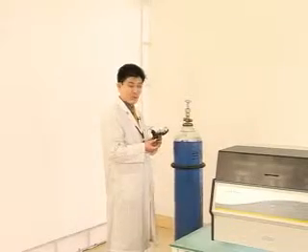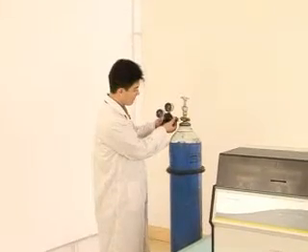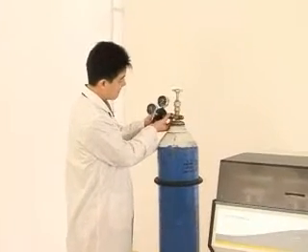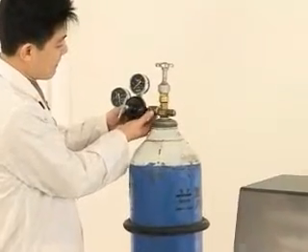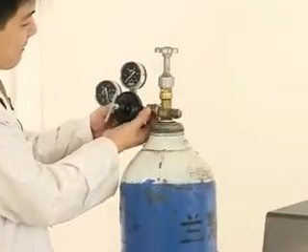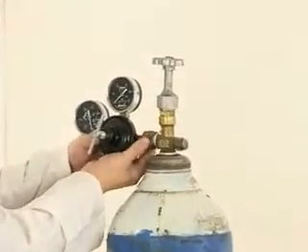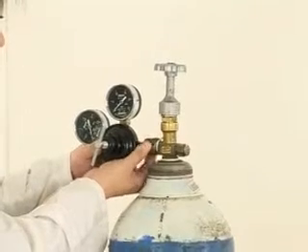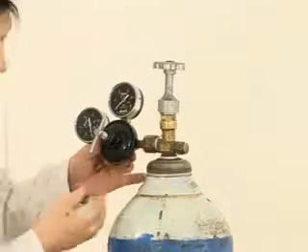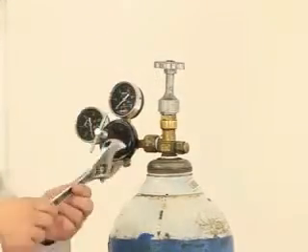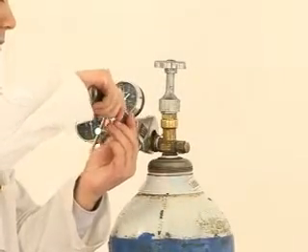Install the output valve to the gas tank. After this, use a spanner to tighten it.